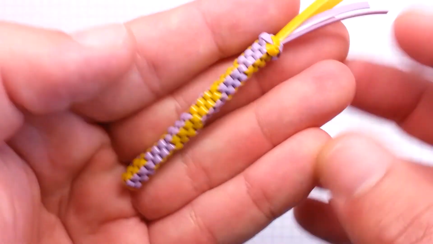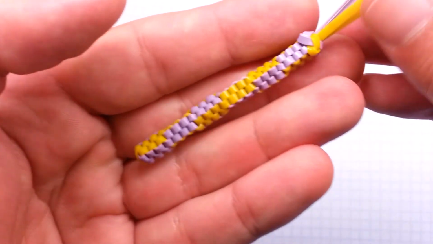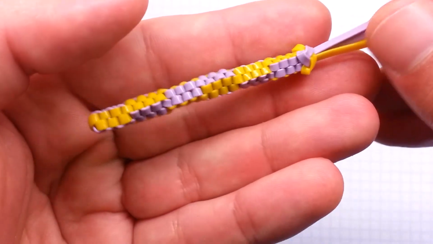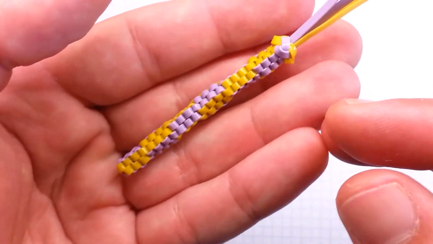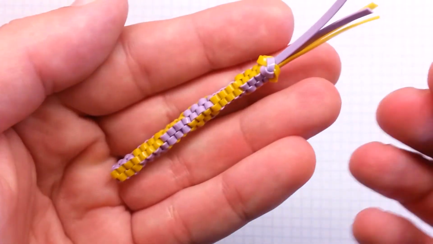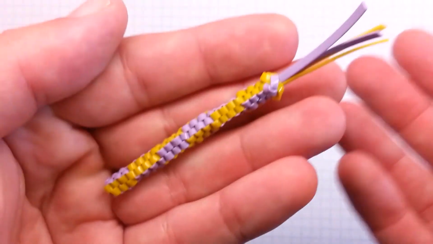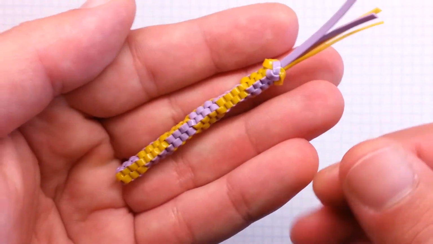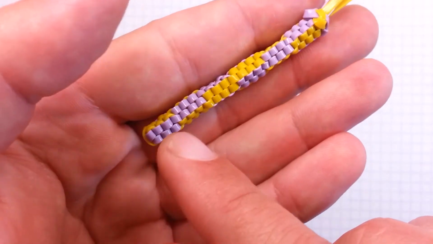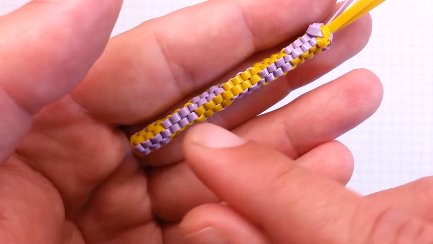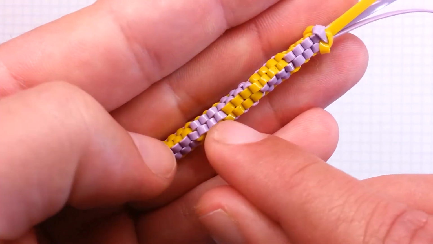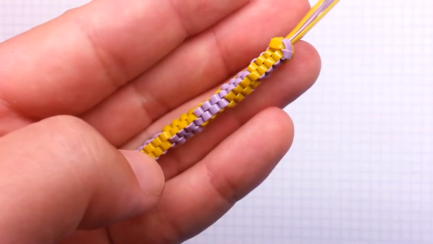The third lanyard I'm showing you is pretty common, and what it does is you make an even amount of squares, and then you make a circle, and then another even amount of squares, circle, even amount of squares, and so on. In my example I made 6 squares, 1 circle, 6 squares, 1 circle, 6 squares, and a circle, and so on.